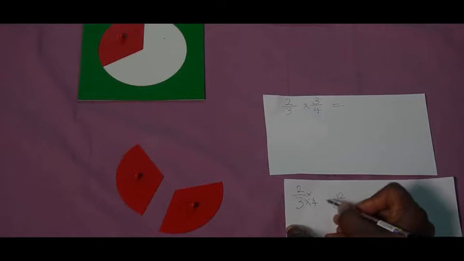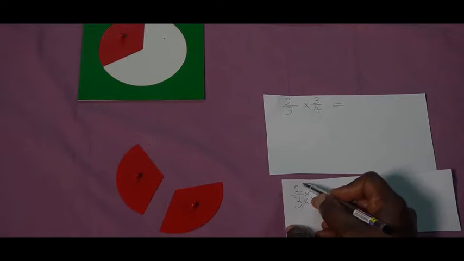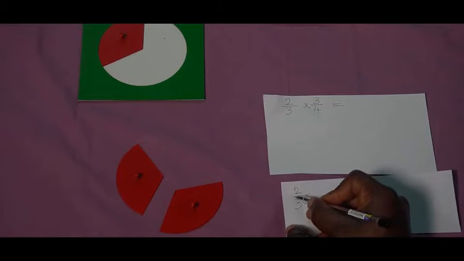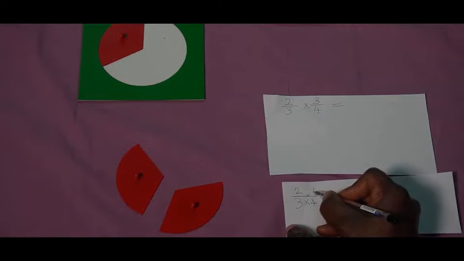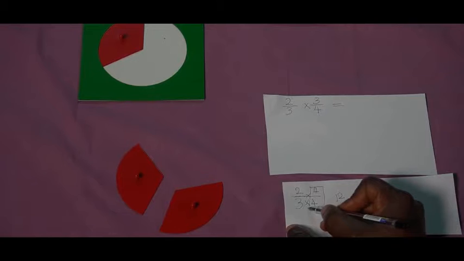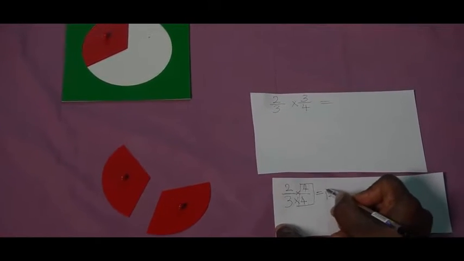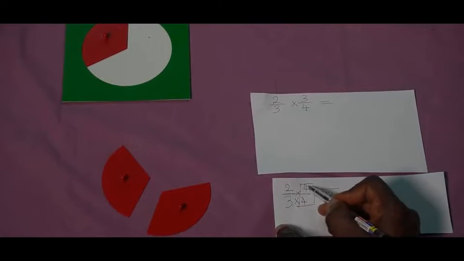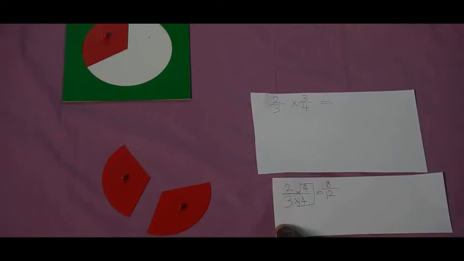If we do that, we have 12. 3 times 4, 12. Whatever we do to the denominator, we do the same thing to the numerator. So multiply the numerator by 4 as well. So that equals 2 times 4, 8. 8 twelfths.